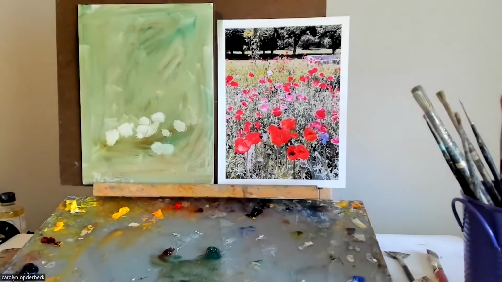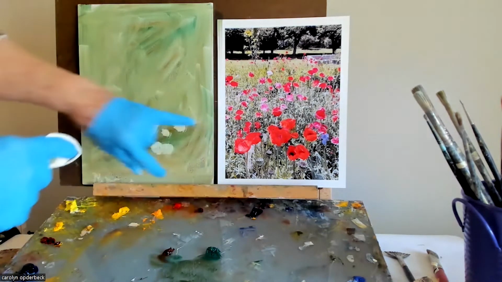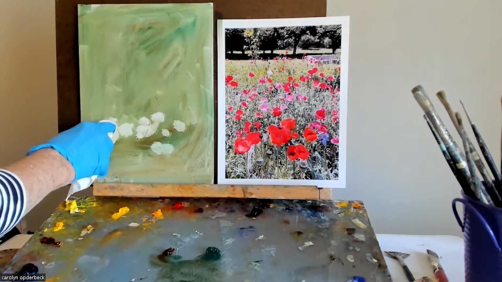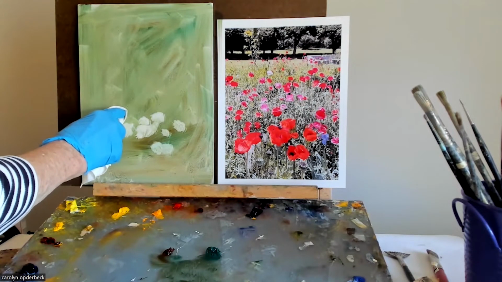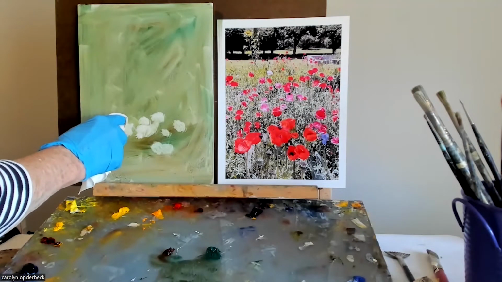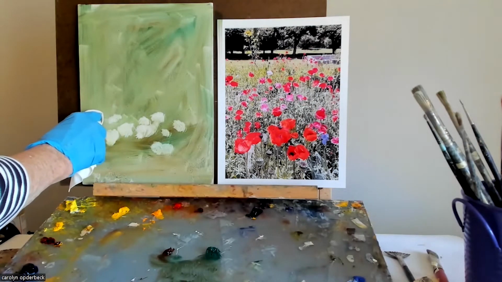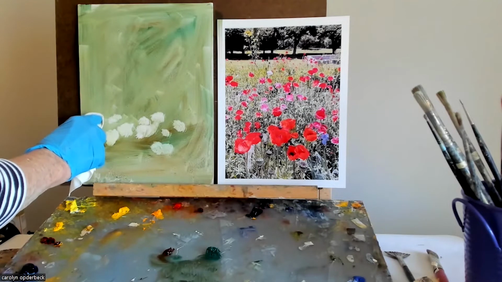I'm going to just stand back from that and decide what I did, if it's what I want. And then I will also want to do just a few of these right here. And you'll notice that they aren't detailed, and some of them are clustered together. And make sure you do that.